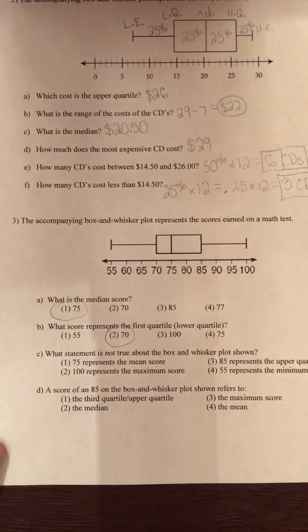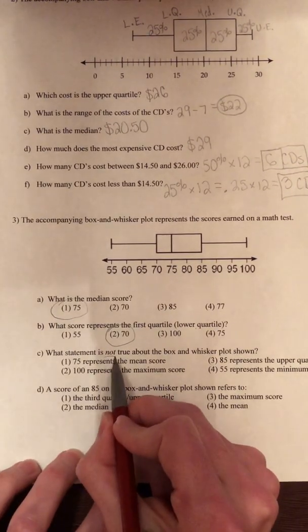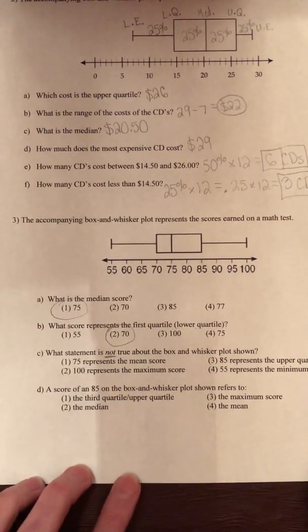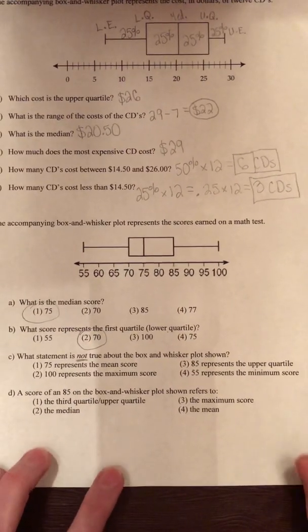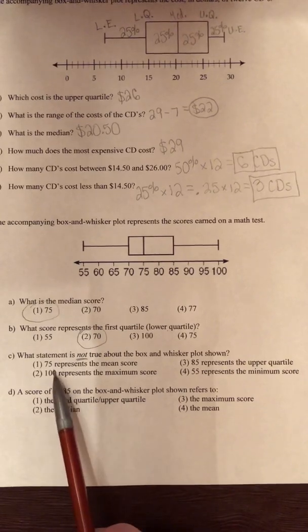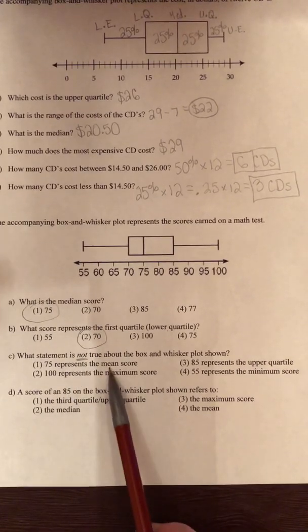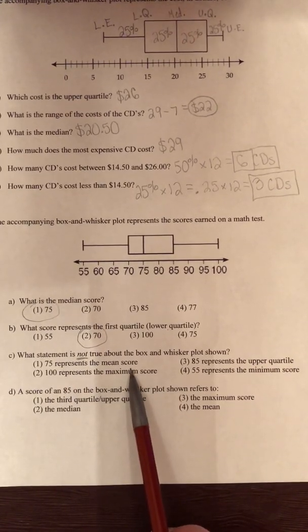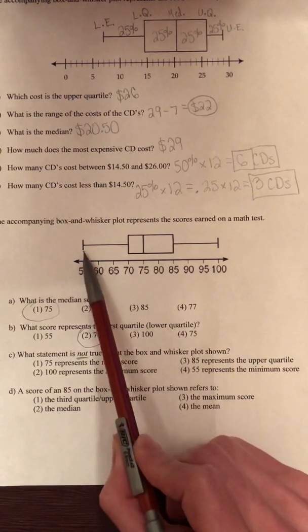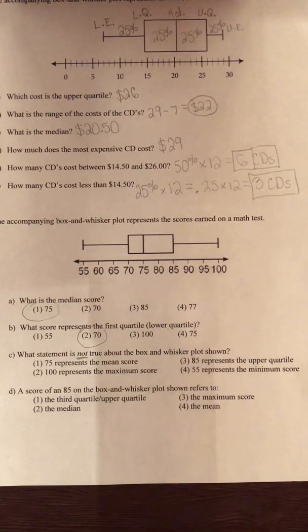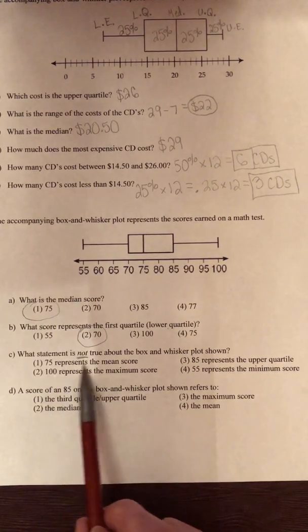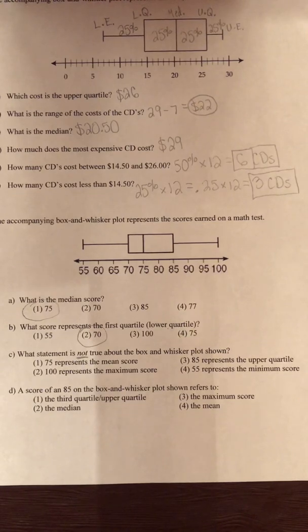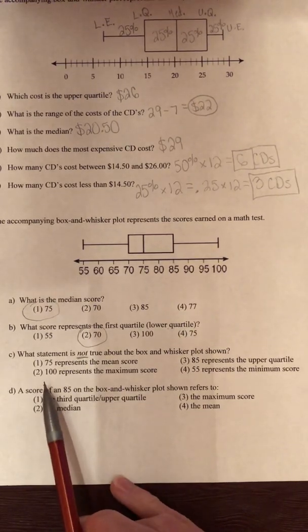Okay, question C. What statement is not true about the box and whisker plot shown? So let's go through and look at these choices. So the first choice says 75 represents the mean score. Well, if we don't know what the exact numbers in the data set were, we don't know how many numbers there are, I don't think we can really find the mean. So let's kind of hold off on that one. I'm thinking that's probably going to be the answer. Let's look at option 2.